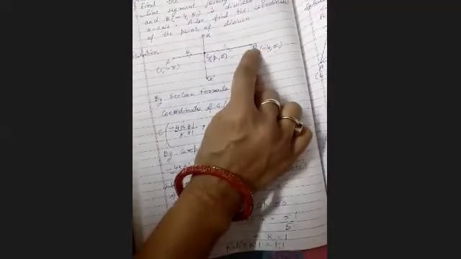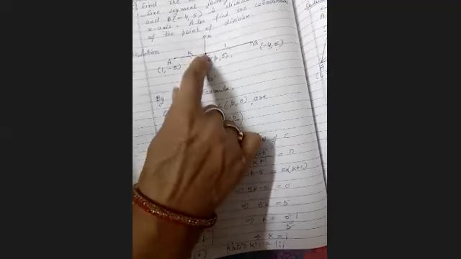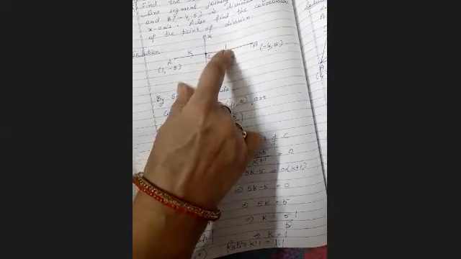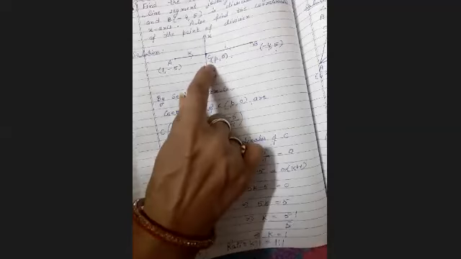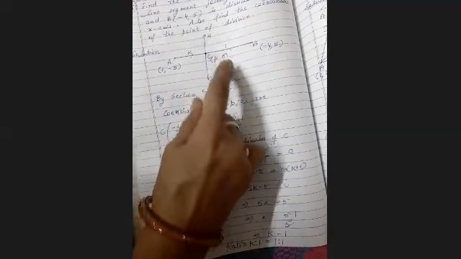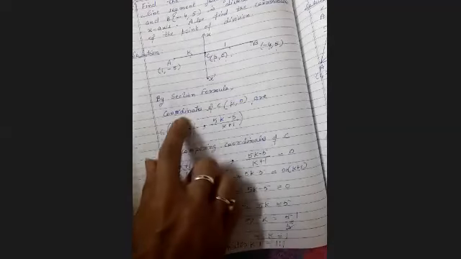line segment AB is divided by the x-axis at some point in some ratio, that is k:1, which we are assuming because the ratio is not given to us. And this point is lying on the x-axis. That's why the coordinates of this point will be (x, 0), because the y coordinate on the x-axis is always 0. By the section formula, we can find the coordinates of the point using AB, and by the section formula we are getting it.